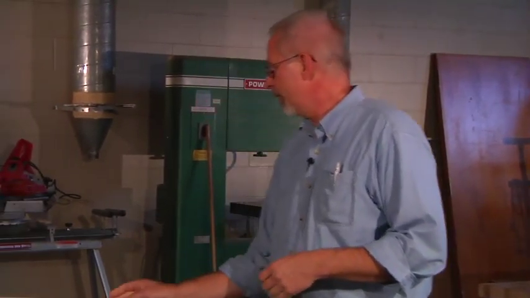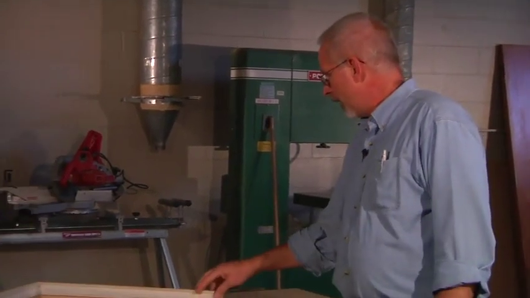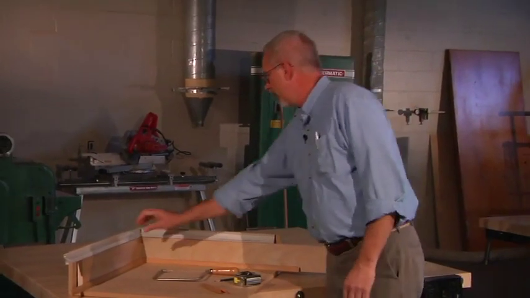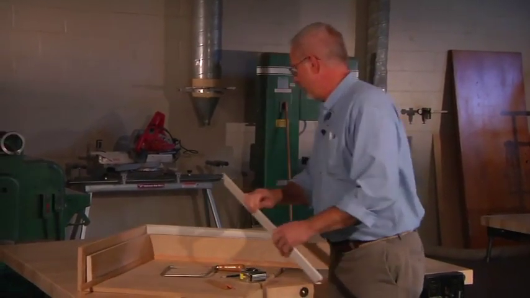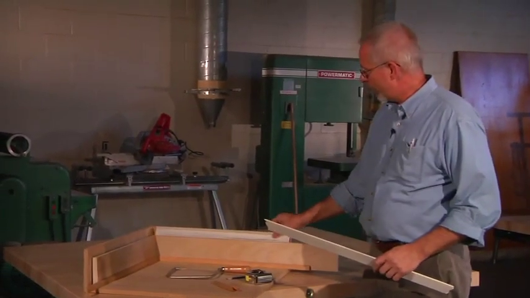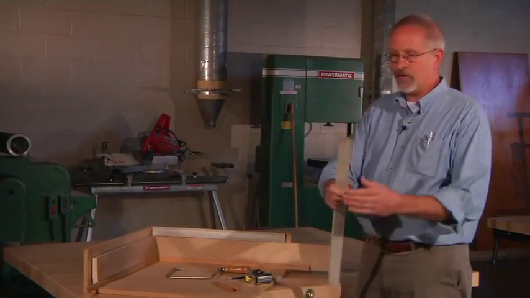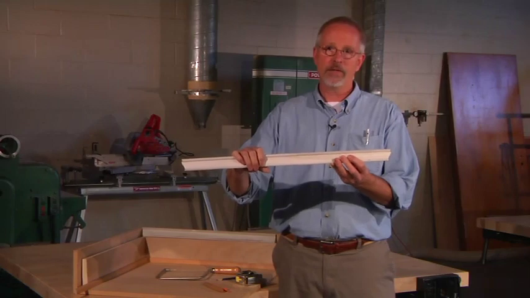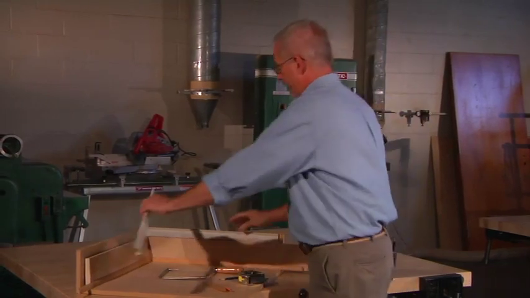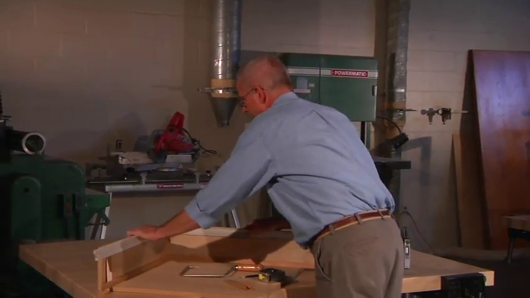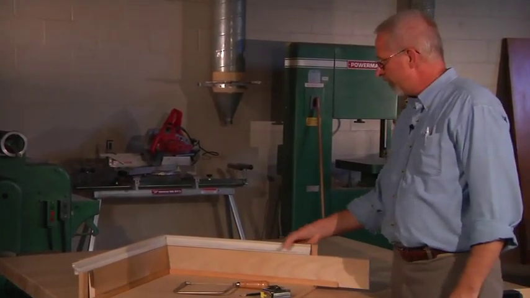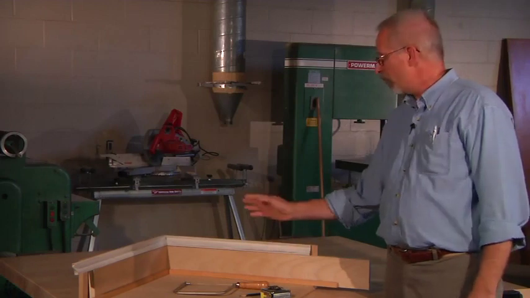A coped joint on an inside corner is basically a series of moldings that are put together, one piece square and the other piece cut at the profile of that molding, so that when it fits together, it gives the illusion of a fairly accurate mitered joint.